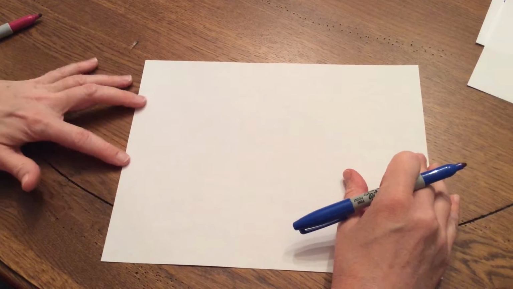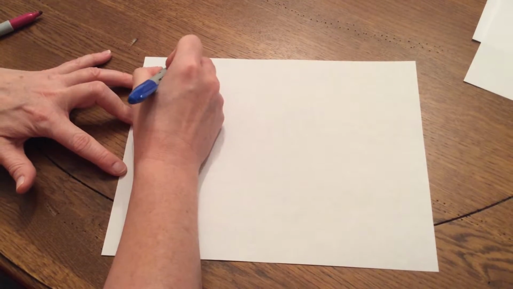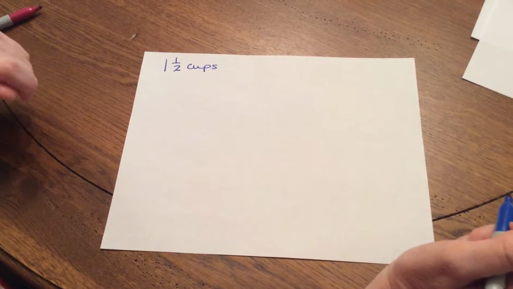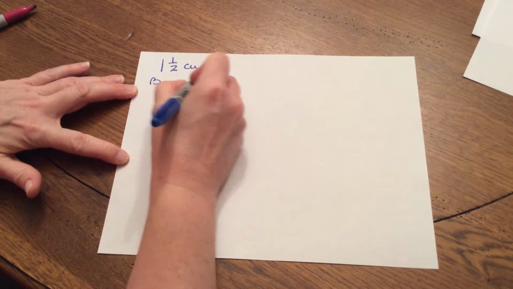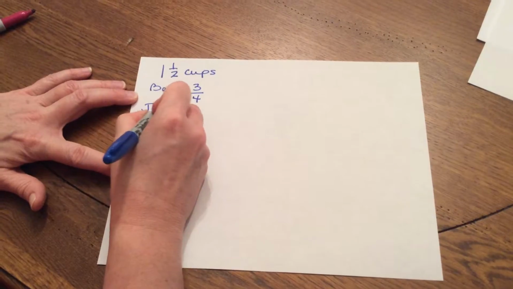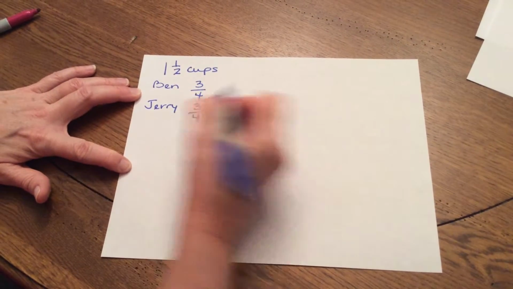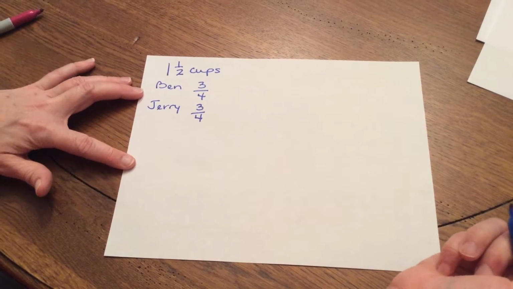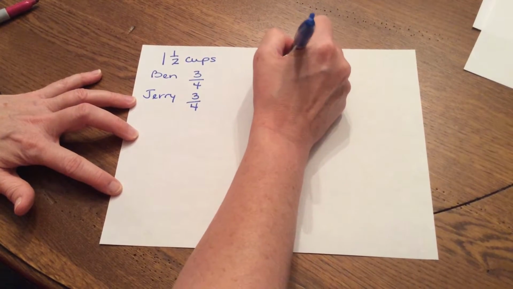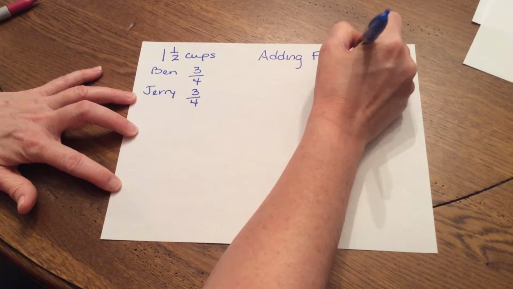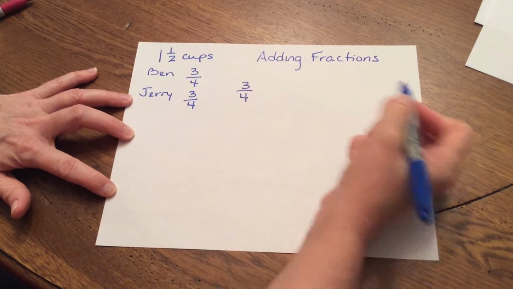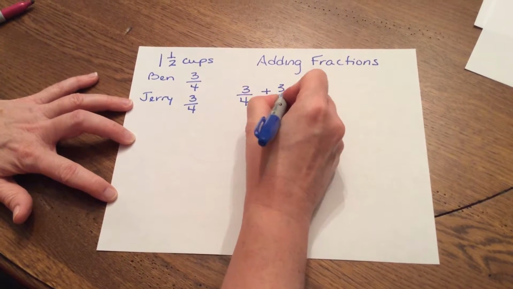Our next problem: Ben and Jerry need 1 1/2 cups of sugar for their cookie recipe. Ben has 3/4 of a cup of sugar, and Jerry has 3/4 of a cup of sugar. The question is, do they have enough sugar to make their cookies? So we're again going to add fractions. So Ben has 3/4, and we're going to add that to Jerry's 3/4.